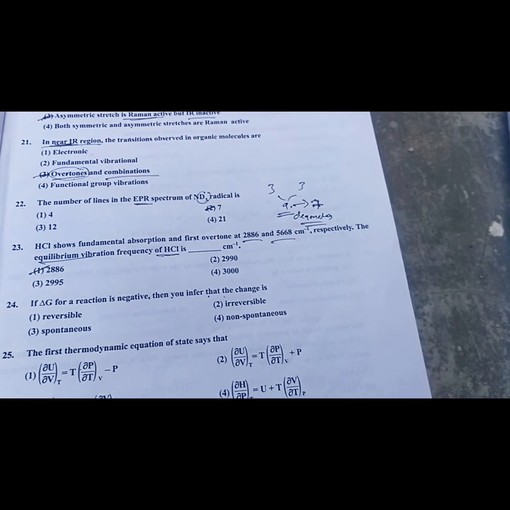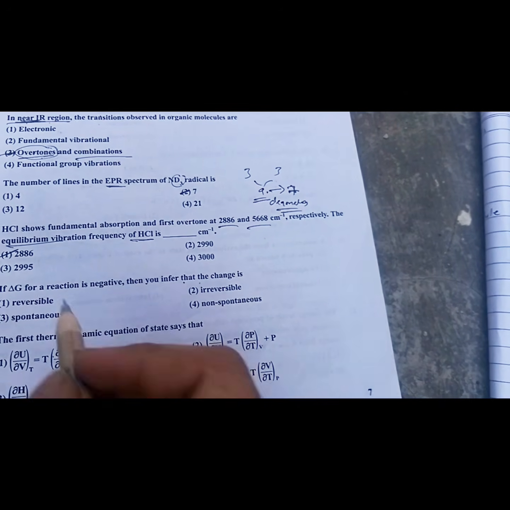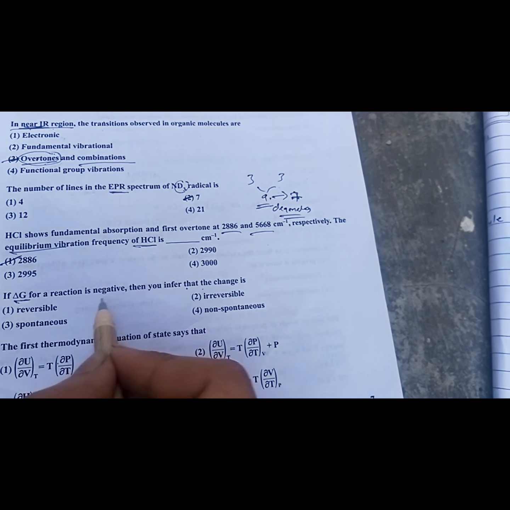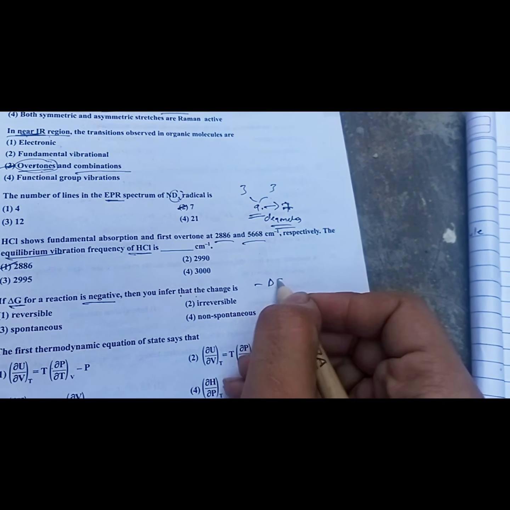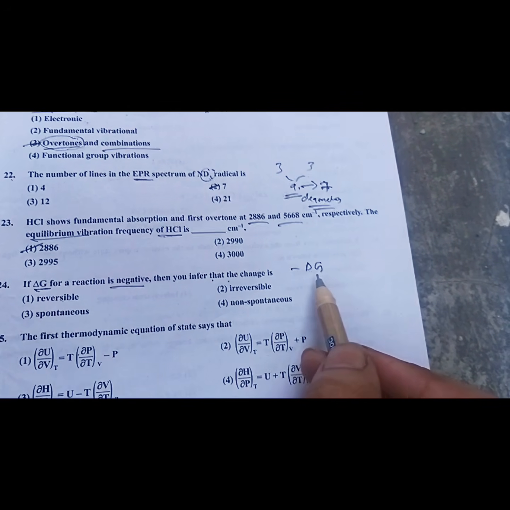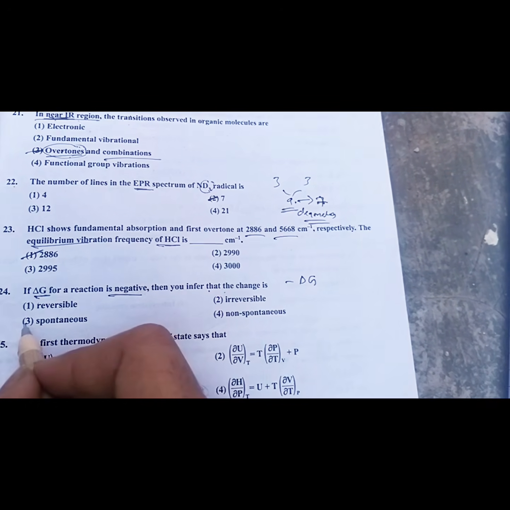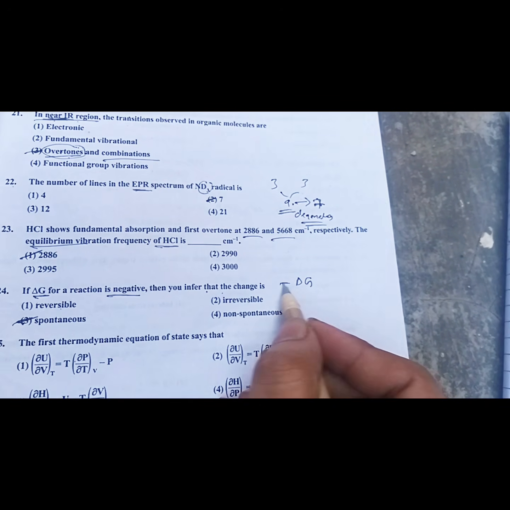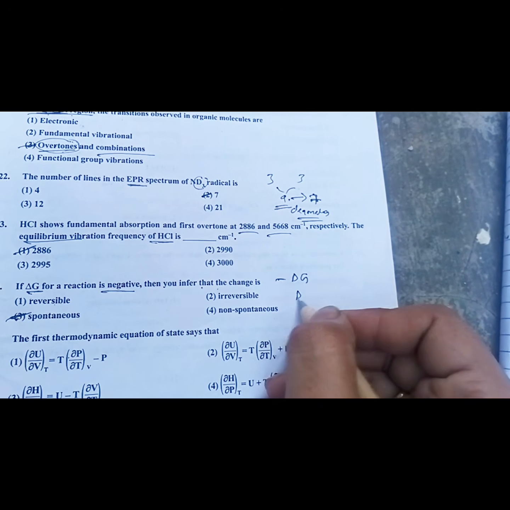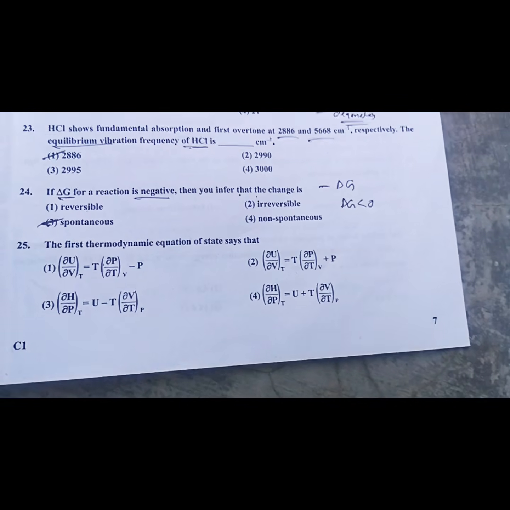If delta G for a reaction is negative, then what is that change called? Here they are telling that delta G will be negative, and they are asking which change this is called. So for negative delta G it will always be a spontaneous reaction. If delta G is less than 0, then it is a spontaneous reaction.